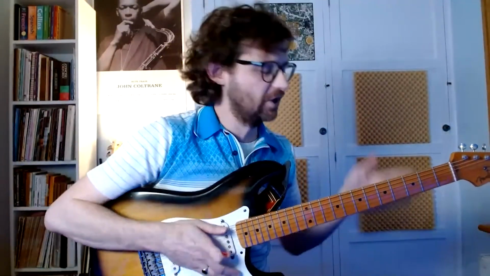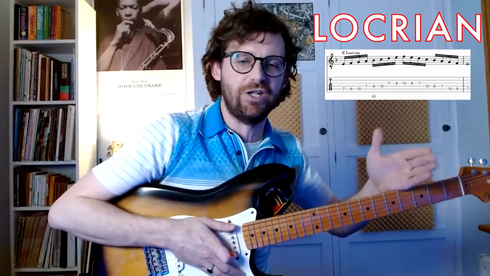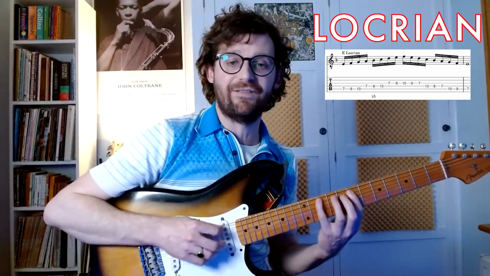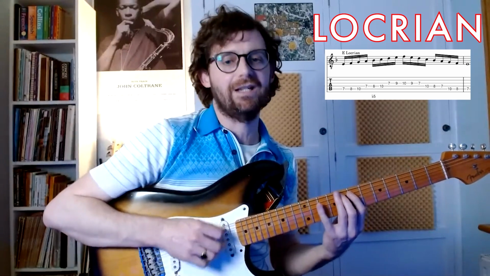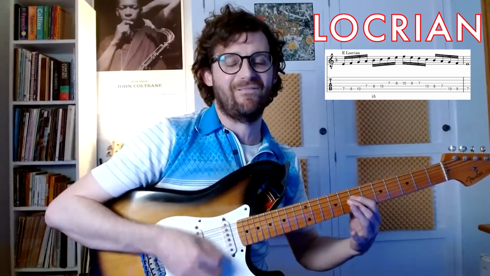Right, the Locrian. The Locrian is not a minor mode. We've just played 3 minor modes, Dorian, Aeolian, Phrygian. Locrian is not a minor mode because it does contain a flat third, which hints at a minor tonality, but it also has a flattened fifth. So we're going root, flat second, flat third, perfect fourth, flat fifth.